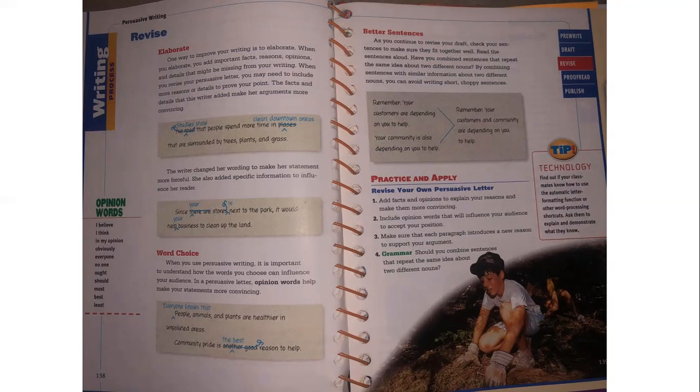All right, next, "since there are stores next to the park, it would help business to clean up the land." Right, we change this to "since your store is next to the park, it would help your business to clean up the land." So here again, this is a call to action. This is directly speaking to the reader. All right, so this is when we elaborate, we add this specific information.